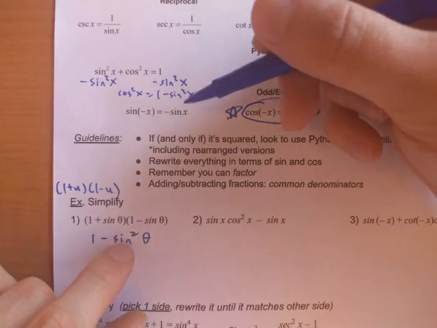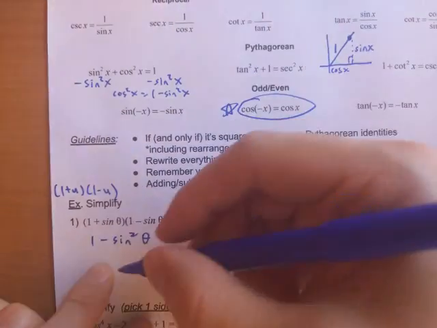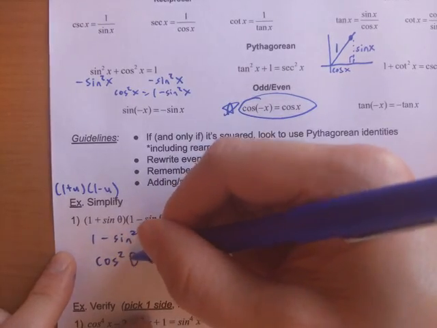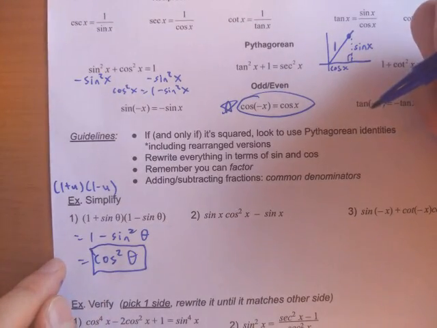So x or theta, doesn't matter what we have inside there. 1 minus sine squared theta, that means this will be cosine squared theta. And so that is our simplified answer right there.